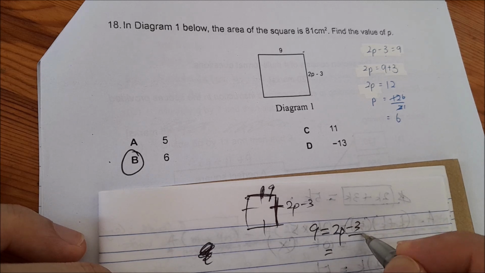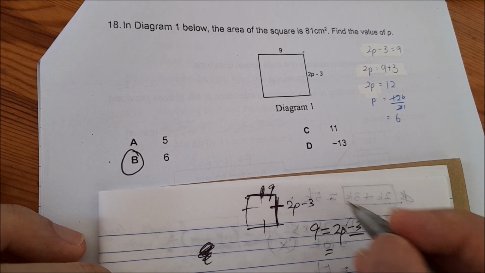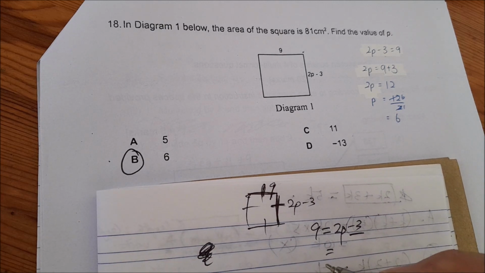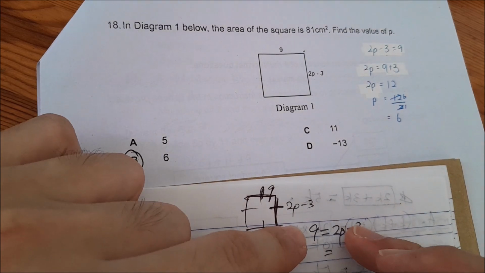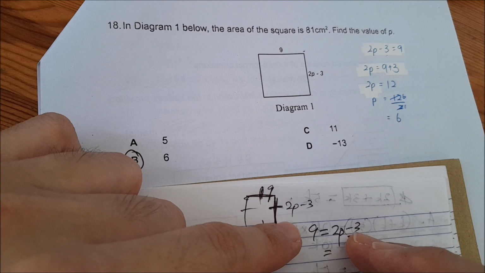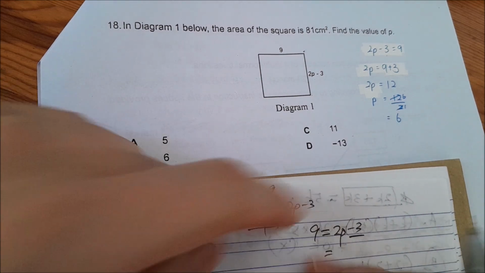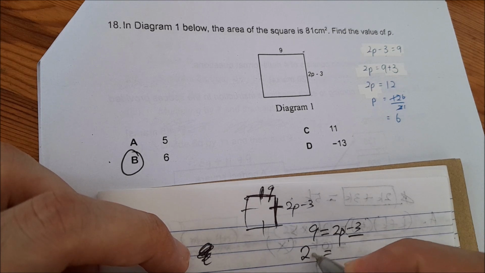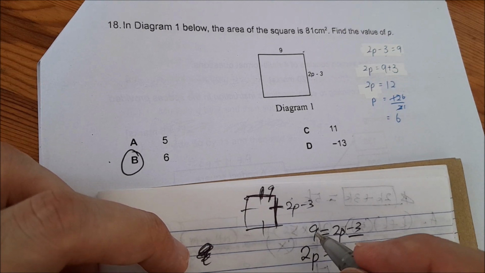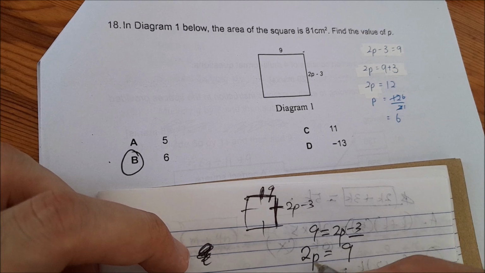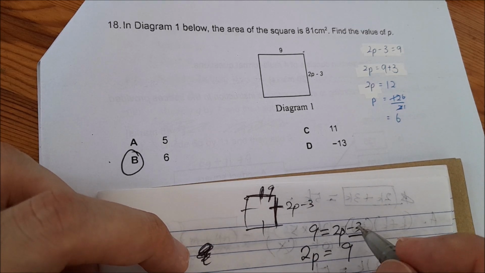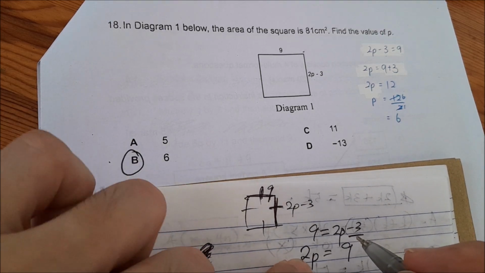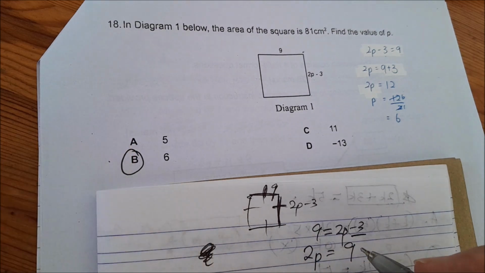I will move the number -3 to the other side. And before that, to simplify things, I would like to write it the other way, because I will start from 2P, okay? 9 is at home, so 9 stays the same. 2P equals 9. Now I have this -3 from the 2P side moving to the other side, correct?